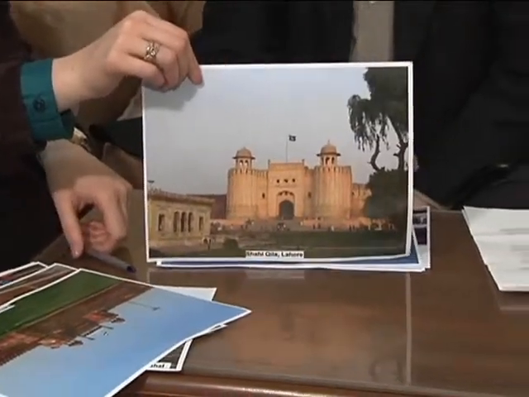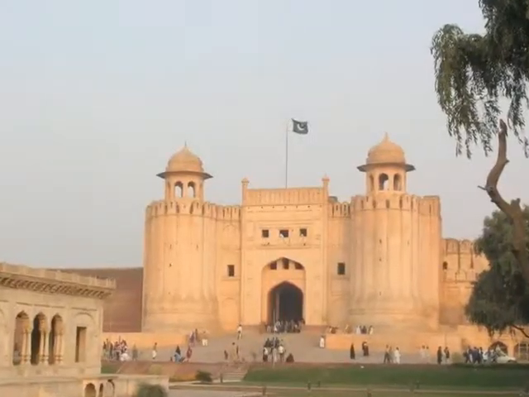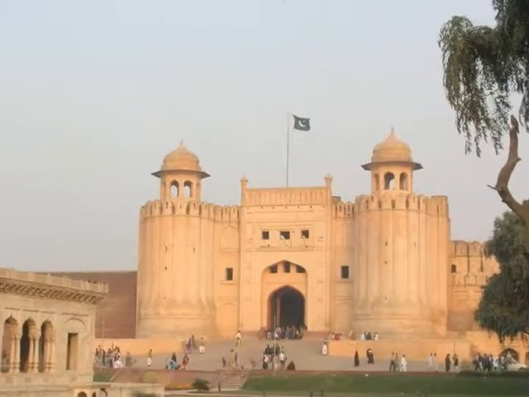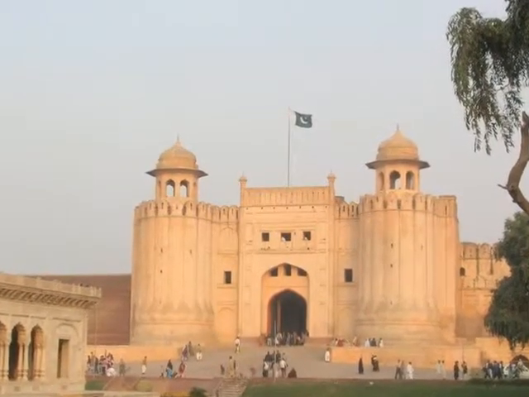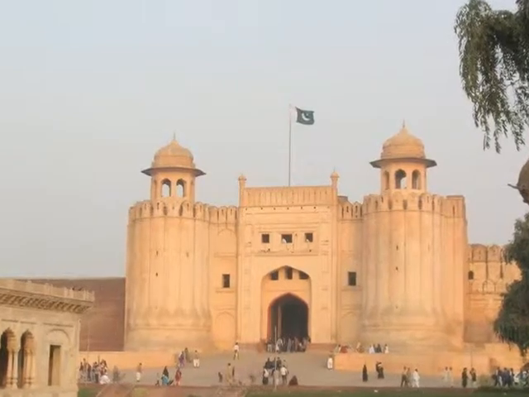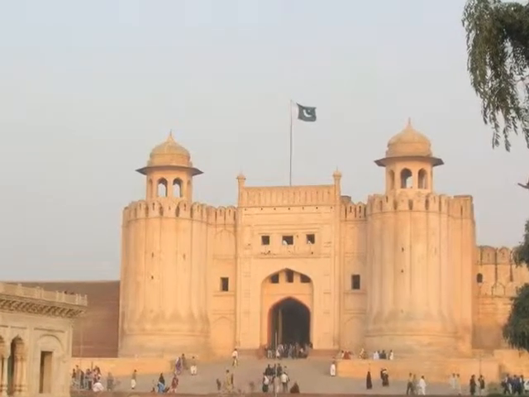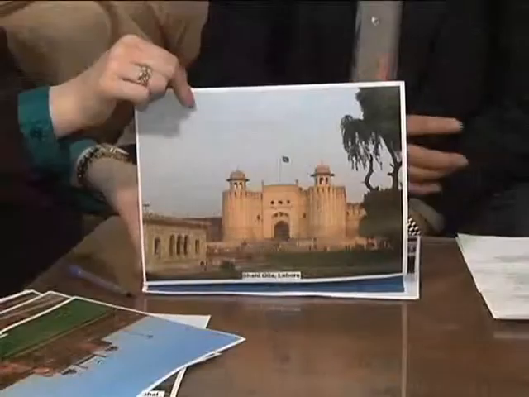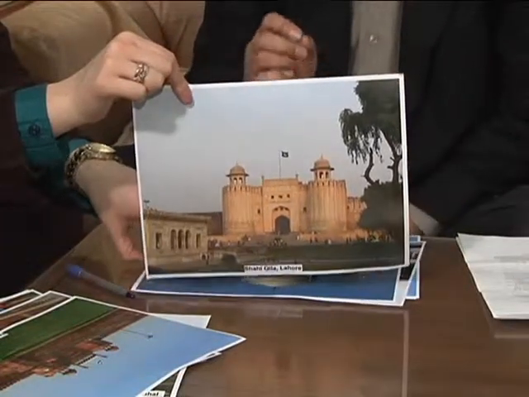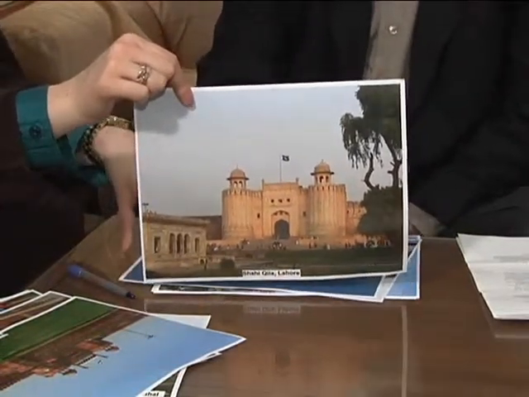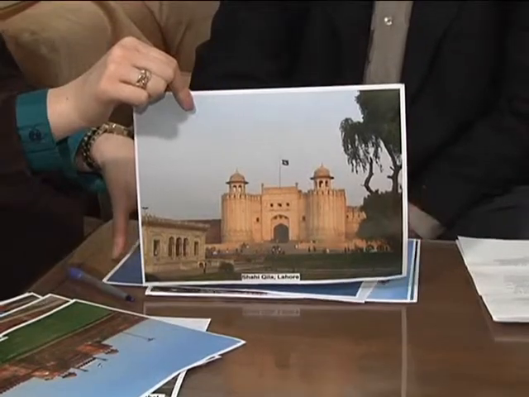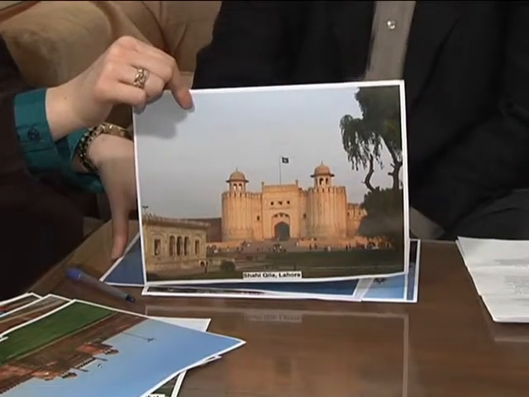This is again a fort. This is called Shahi Killa. This is in Lahore, and this is again a place where they lived. It's a beautiful place inside, with a huge mosque there, and the entire living quarters. The most important thing about that fort is that inside they have a Sheesh Mahal. Sheesh Mahal is a palace of mirrors. Oh, I see. And that is really something very unique for that place.